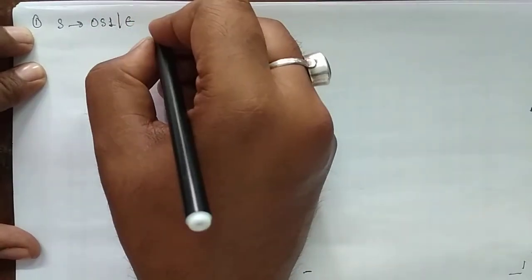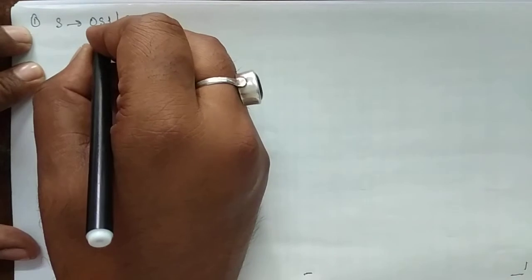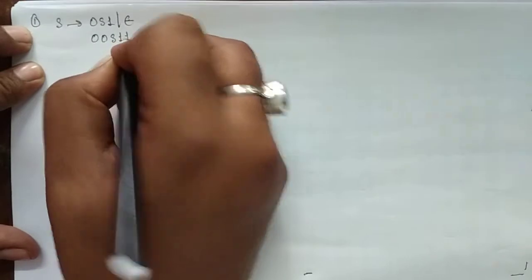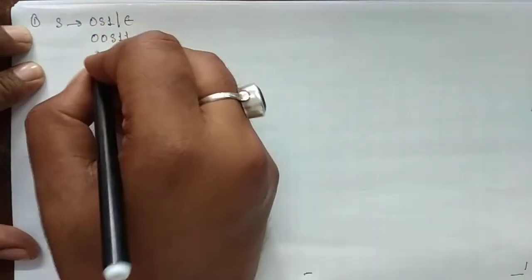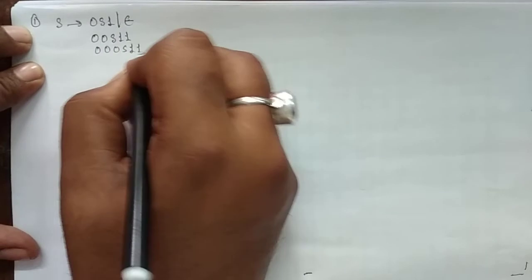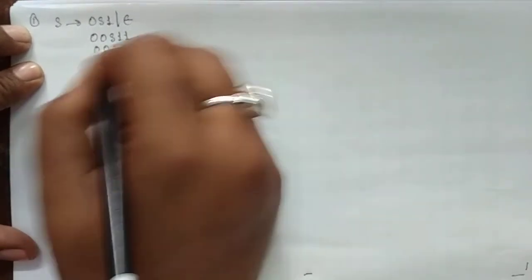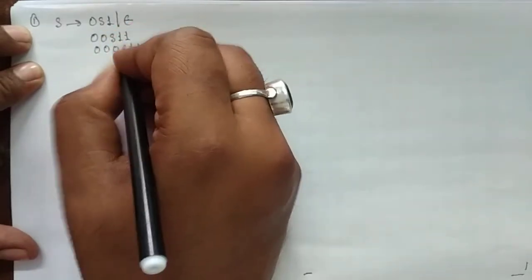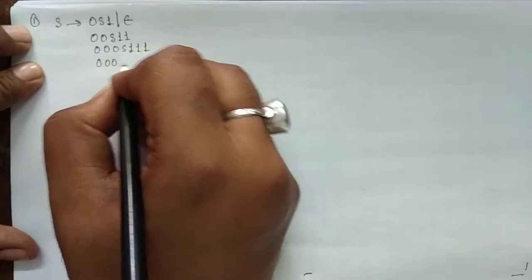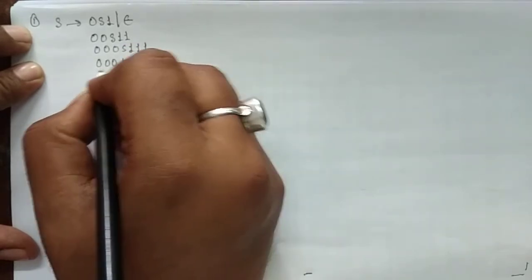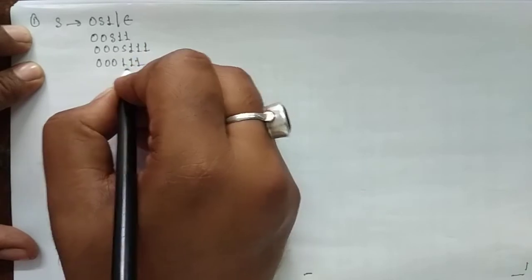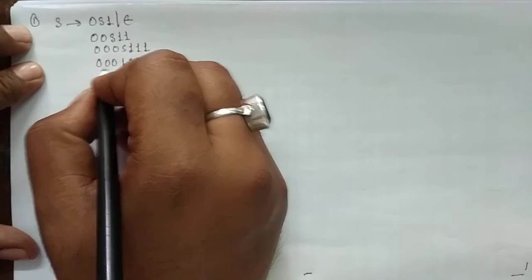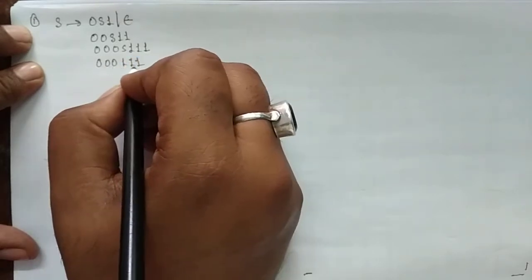What is the language you can generate? If you replace S by this term, you get this. Again S by 0 S 1, so again you can get this. You can keep on replacing S by 0 S 1 and finally replace S by epsilon, so you will get this. You see that the number of zeros is 3 and the number of 1s is 3, and after 3 zeros there are 3 ones, that is 1 followed by 0.